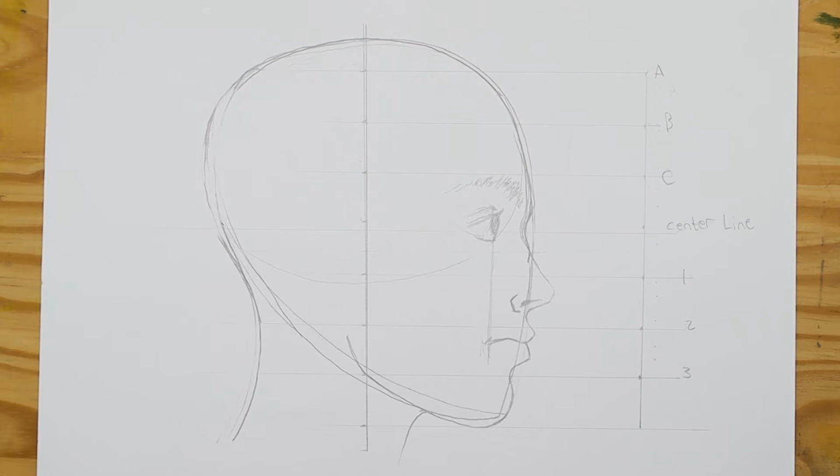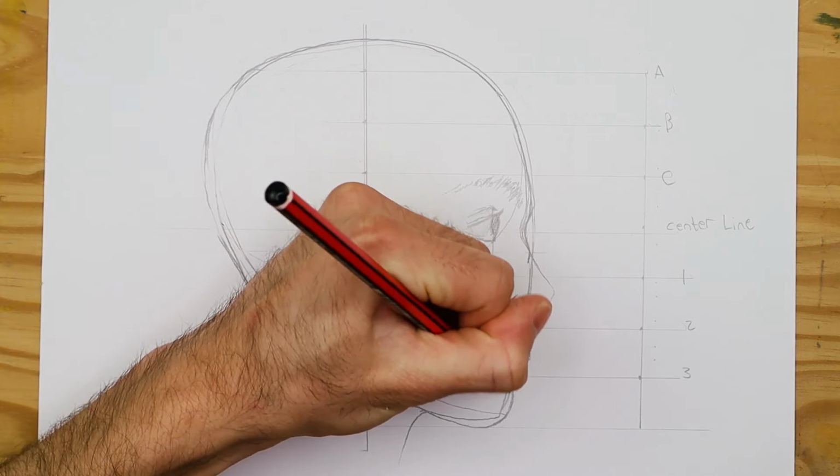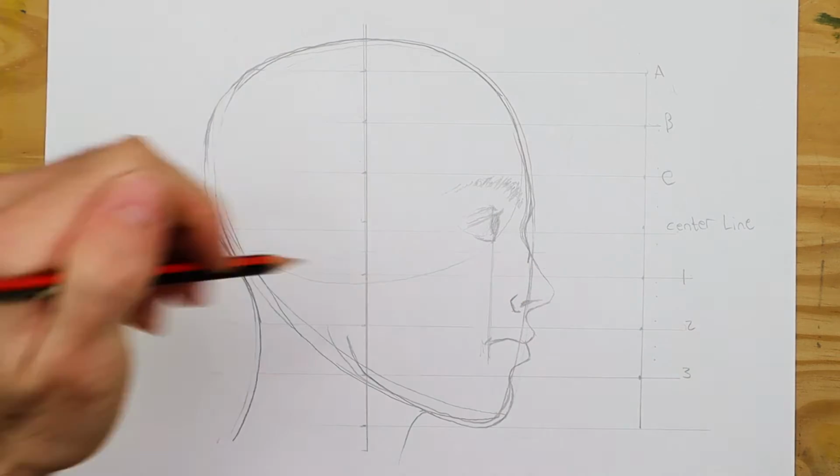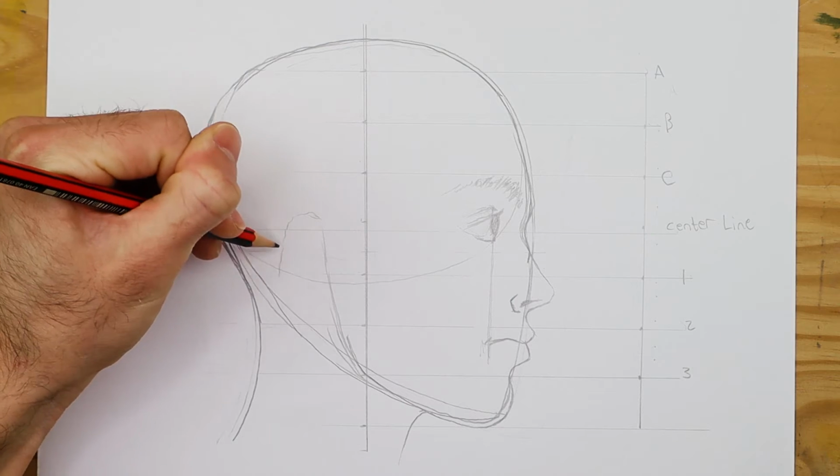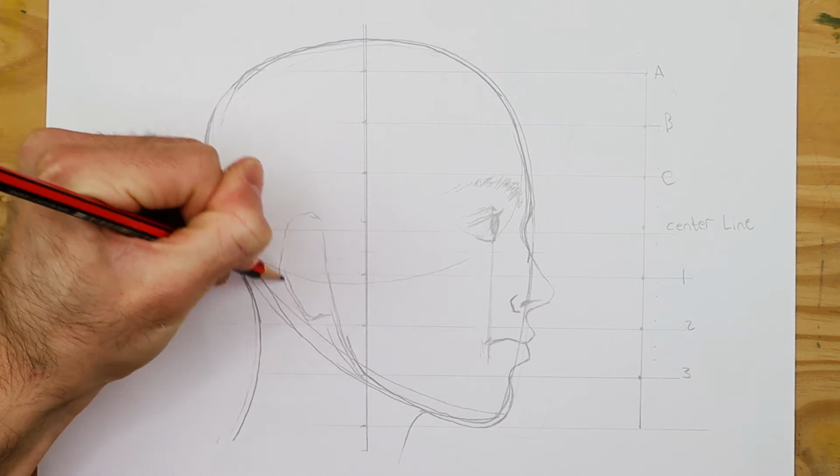From here we can basically draw the eyebrows directly above the eye, keeping it below line C. The eye and the eyebrow should be placed between the center line and line C, and the brow can be formed how you would like. This is also a subjective choice in terms of how bushy or how manicured you'd like your eyebrows to be, but above the eye and remaining between the center line and line C is going to give it a proportional look.